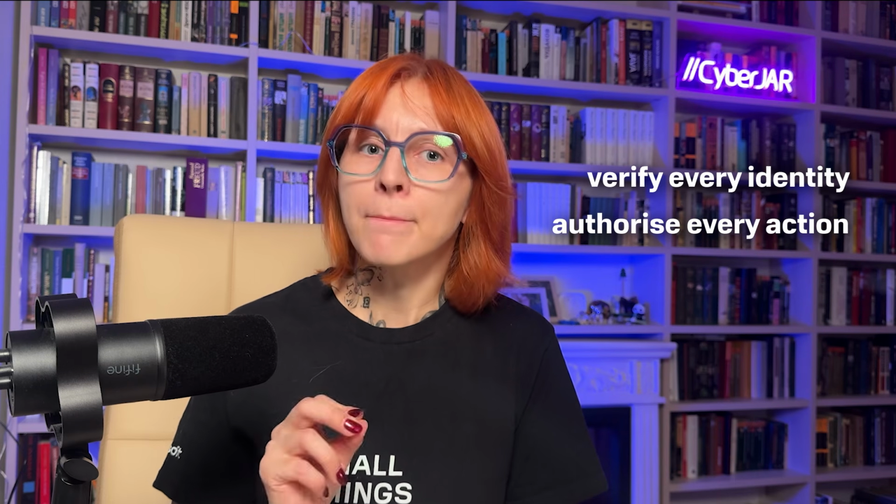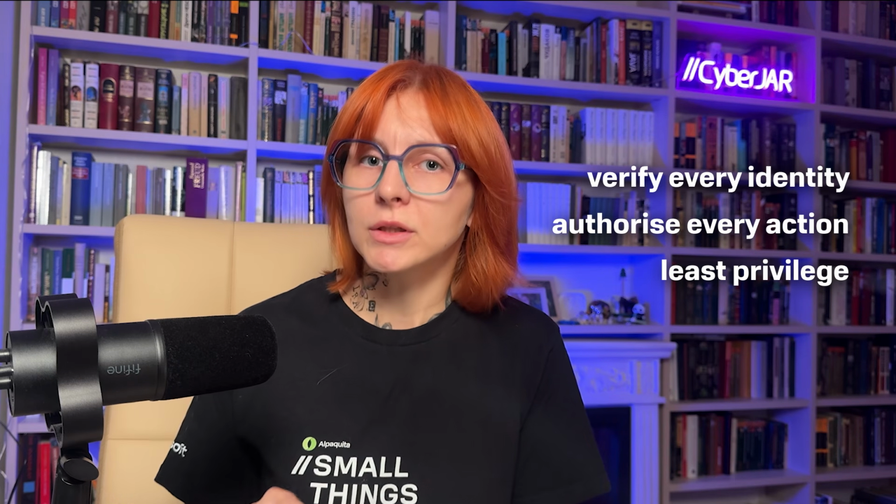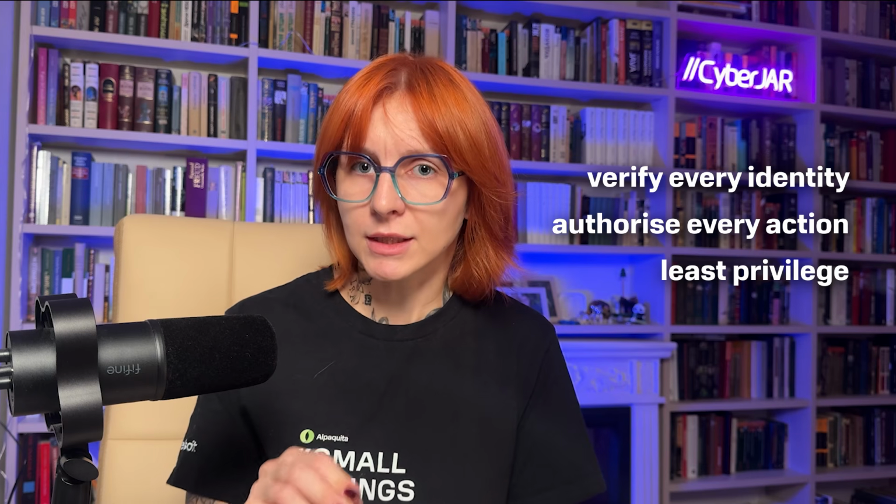Every identity must be verified. Every action must be authorized. Every component should receive only the permissions it needs. And trust must be continuously reassessed. For open source software, this means that you do not permanently trust the project, maintainer, package, or registry. You evaluate the evidence for every release. Version 2.3 may have been safe, but that does not automatically make version 2.4 safe. Every release must earn trust independently.